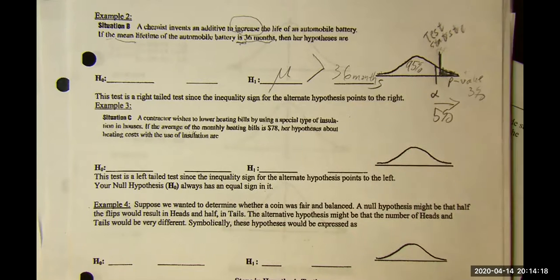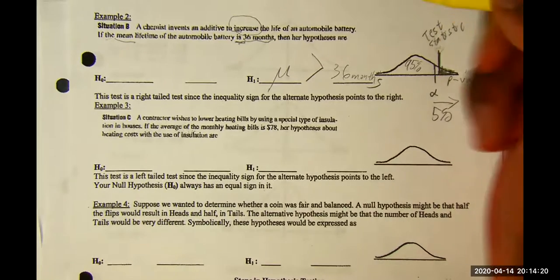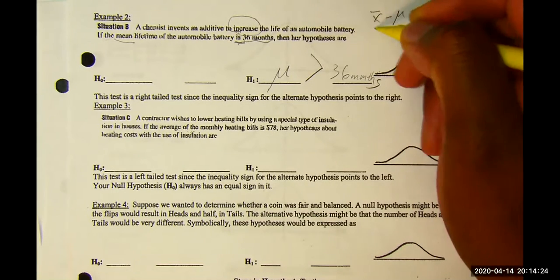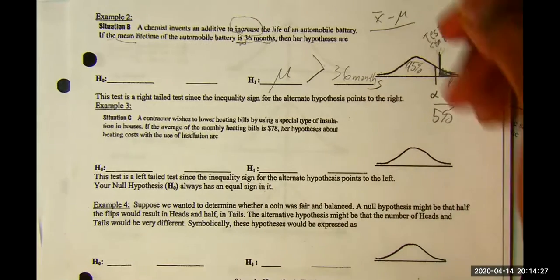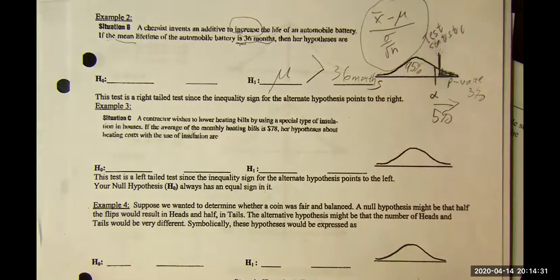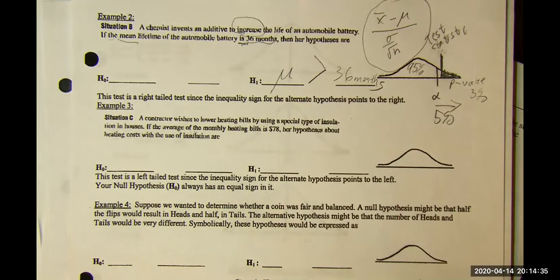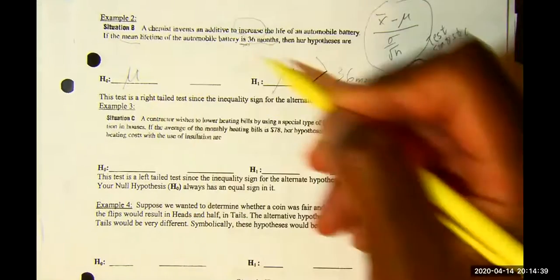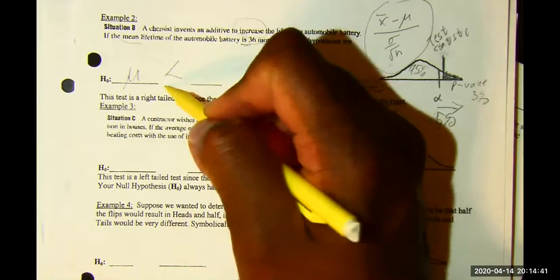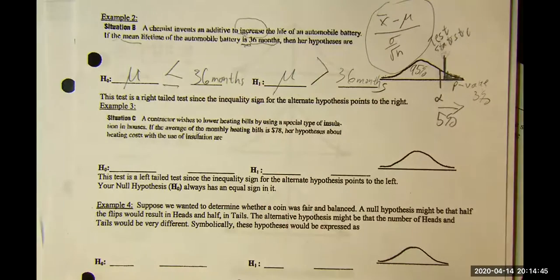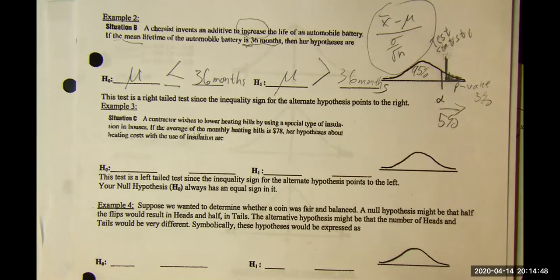Our test statistic in this case would come from the equation, because we're talking about means, x bar minus our status quo mean divided by sigma divided by square root of n. This would be our test statistic for our sample data. So that's our alternative. The null is literally just mu. If the alternative is greater than, then the null is mu is less than or equal to 36 months. And that's it.